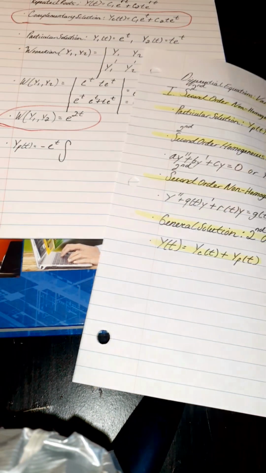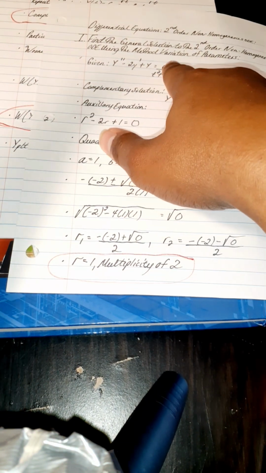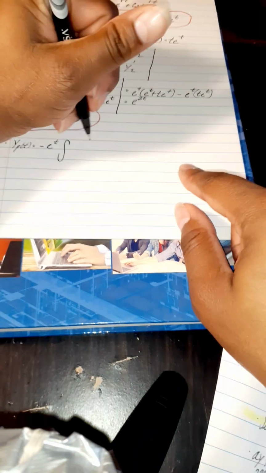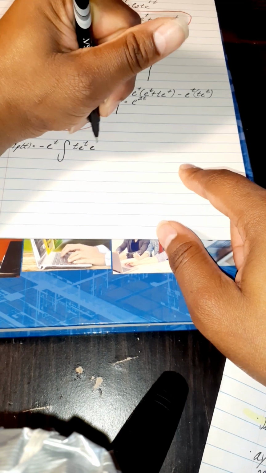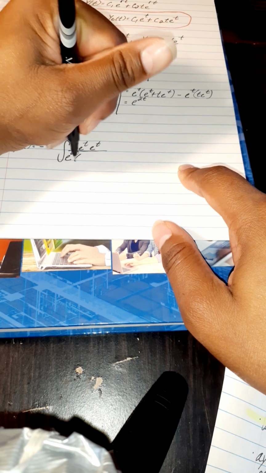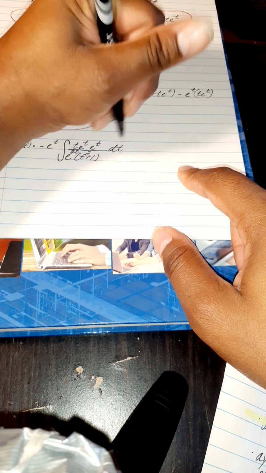Don't forget about the fact that when we go back, we had e to the t over t squared plus 1. So there's another e to the t up there, so don't forget about that. And there's also a t squared plus 1 down at the bottom. So it looks like what we'll end up with is t e to the t. We still got an e to the t that was on top, remember? And then down here at the bottom, we'll have our Wronskian, which was e to the 2t, multiplied by t squared plus 1. Now it's going to be dt.